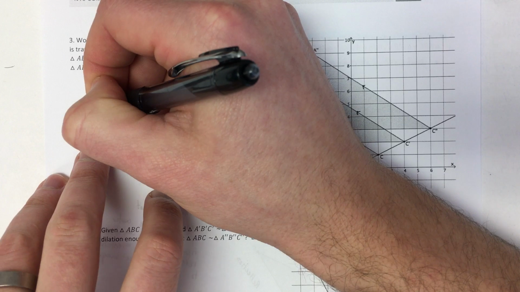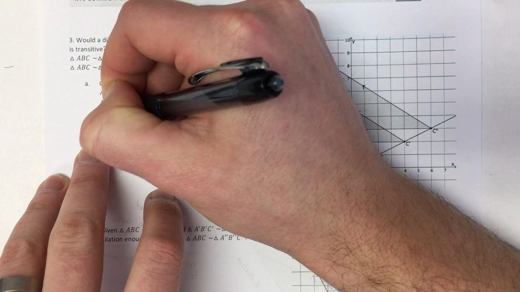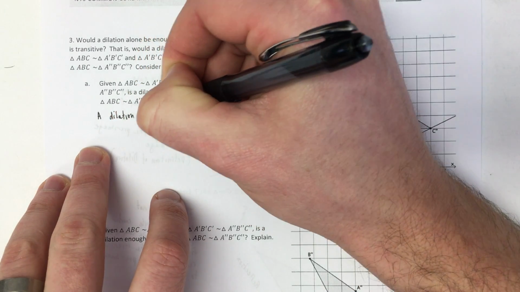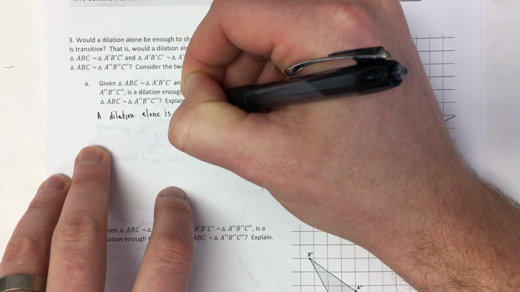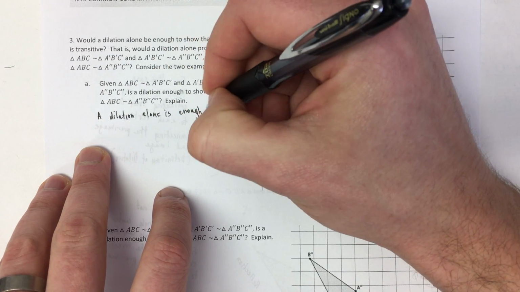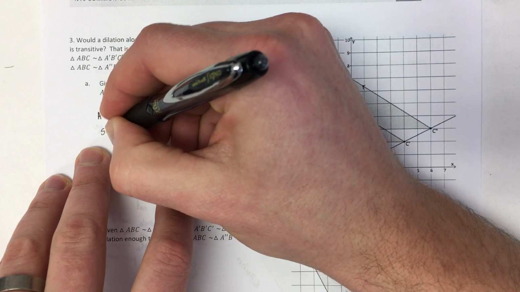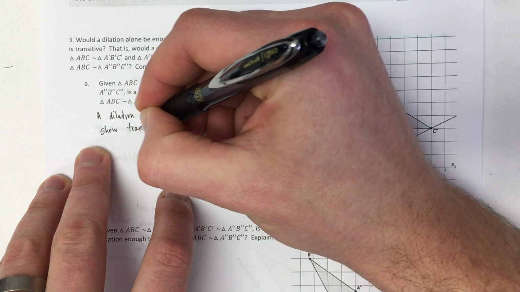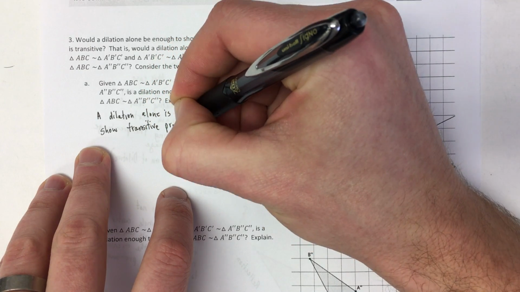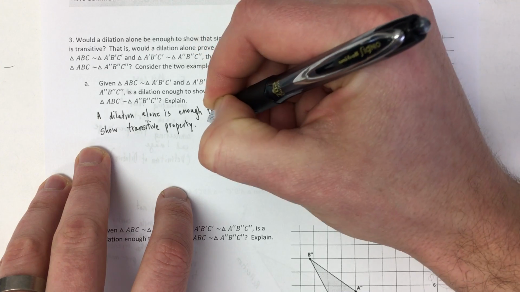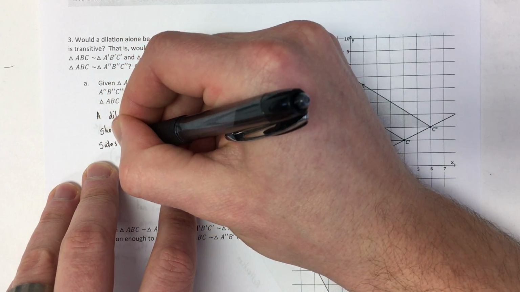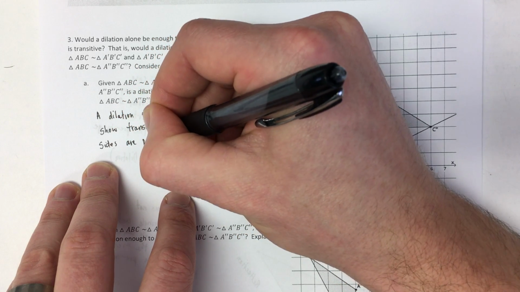And so you could say yes, a dilation alone is enough to show the transitive property. Sides are proportional.